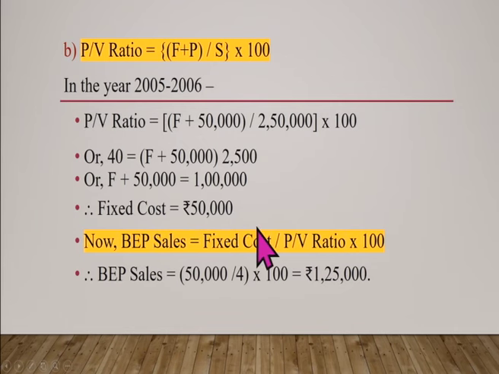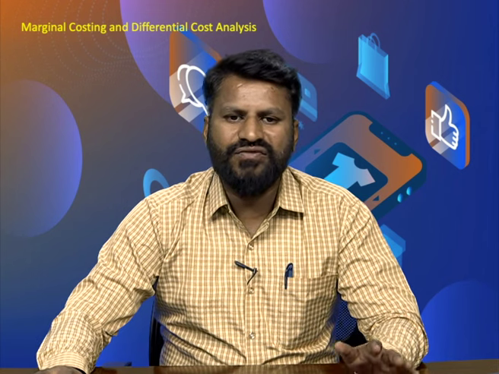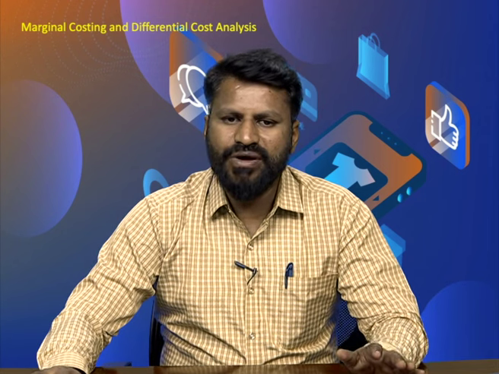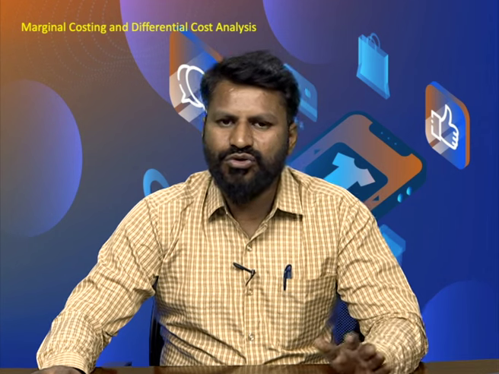After calculating the fixed cost, we can use that amount to calculate the break even sales. So 50,000 divided by our PV ratio of 40% is the break even sales, 1,25,000. Always remember, when they give 2 years of data, we cannot calculate the fixed cost directly. First we calculate the PV ratio, then with the help of the PV ratio and sales volume we calculate the contribution. After calculating the contribution, we deduct the profit they gave, and the remaining balance is the fixed cost.